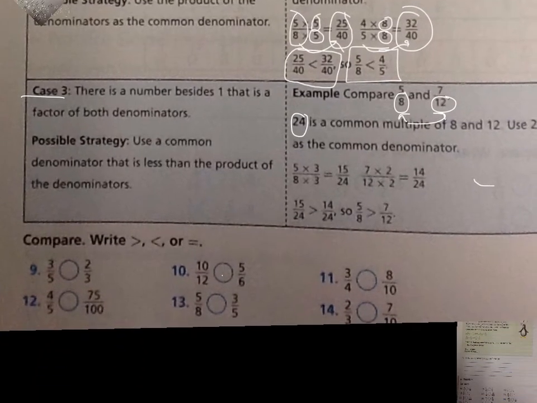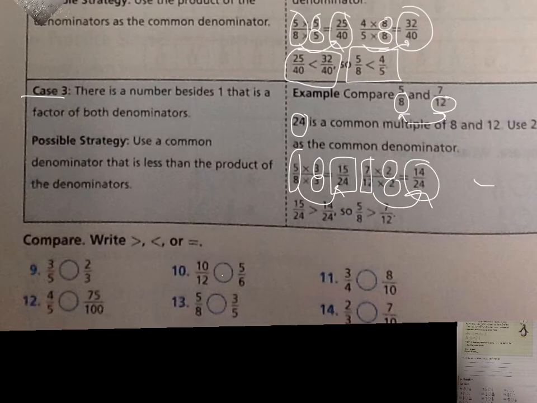So what you're going to want to do is take your 5/8. How does 8 become 24? Well, you multiply it by 3. So you multiply the numerator by 3. Gives you 15/24. Take your 7/12. How does 12 become 24? You multiply by 2. Therefore, you need to multiply the numerator by 2. If you do that, you get 14/24.